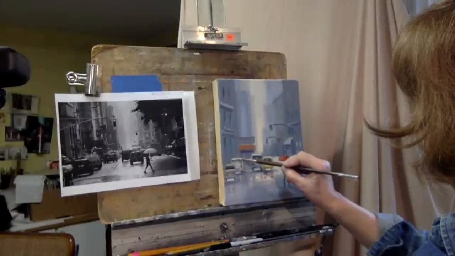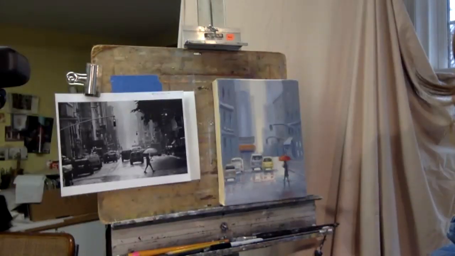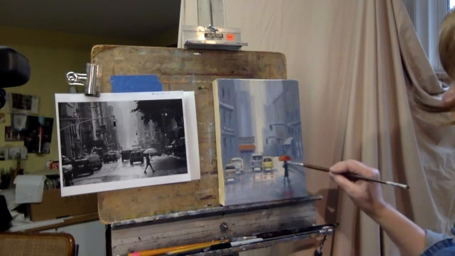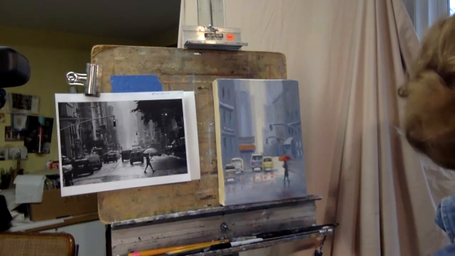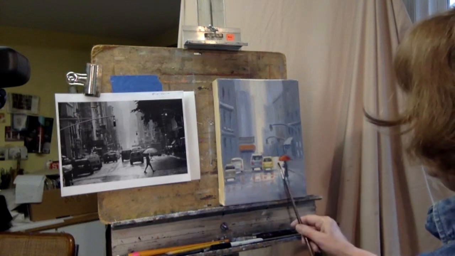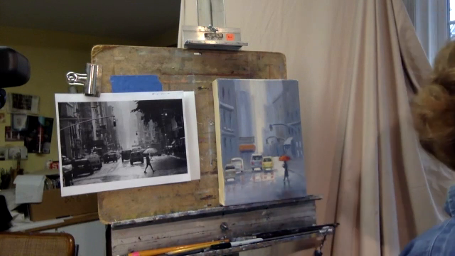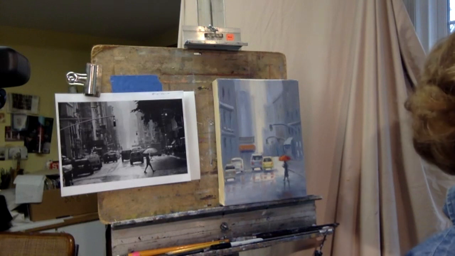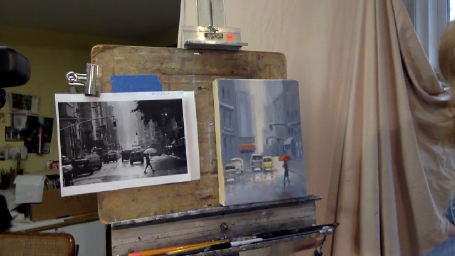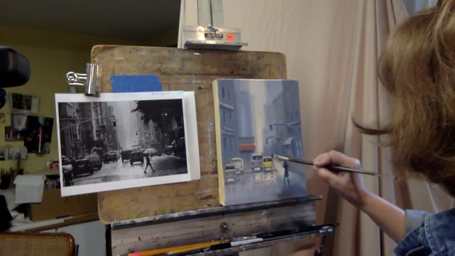Any questions? Anybody has questions, unmute yourself. A lot of times I'll look at things and say, okay, how can I pop this painting? And we got a nice dark here. Maybe this dark car should be a little darker. Maybe that one should be a little darker. Remember, things that are light, if they're next to something that's dark, they look better. So I might darken that car just a bit. Let's darken this and just see what happens.